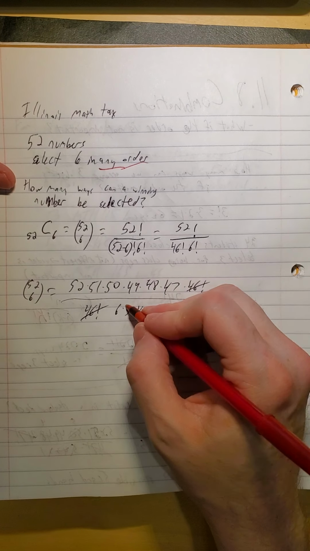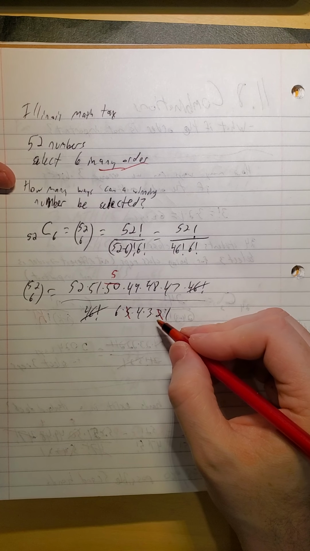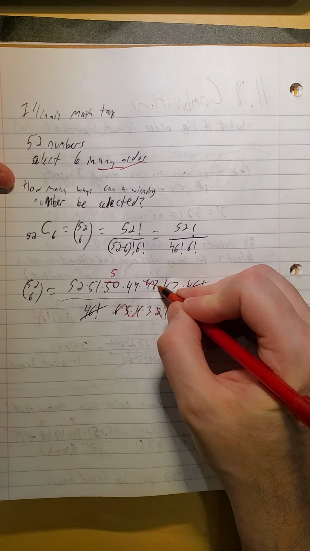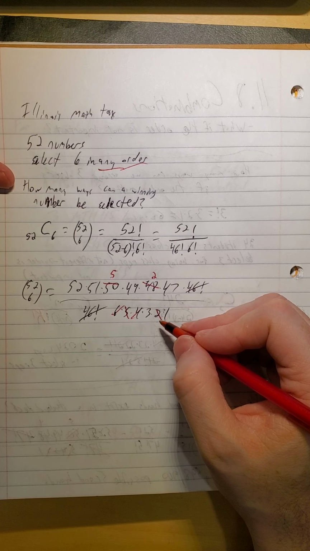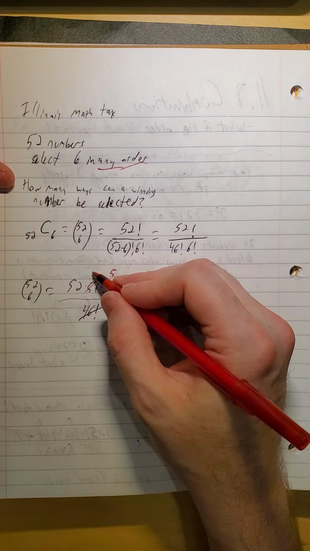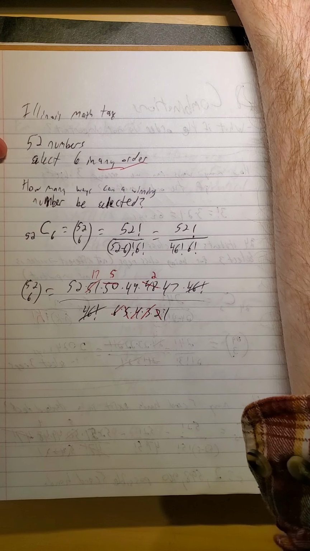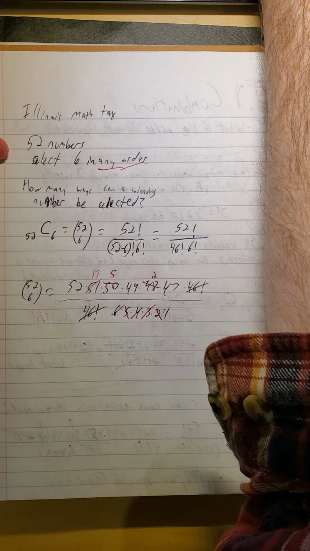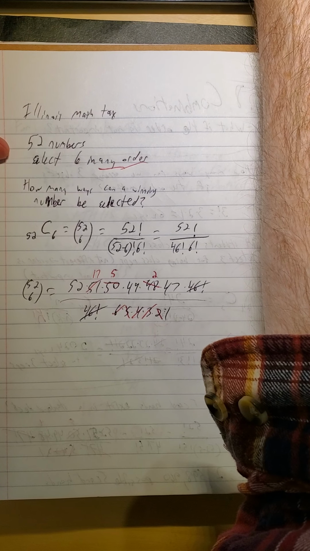So let's see. So 5 by 2 is 10. 50 divided by 10 is 5. 6 by 4 is 24. 48 divided by 24 is 2. And let's see. 3 will go into 51 17 times. So 52 by 17 by 5 by 49 by 2 by 47.